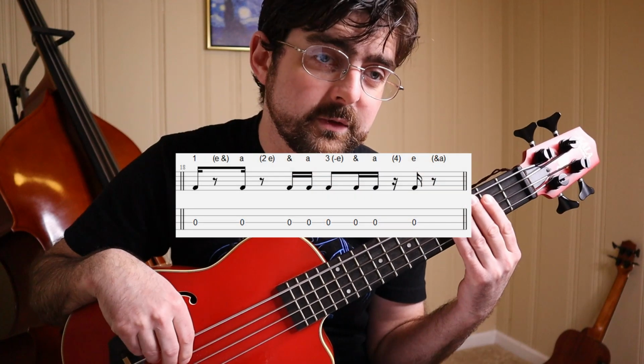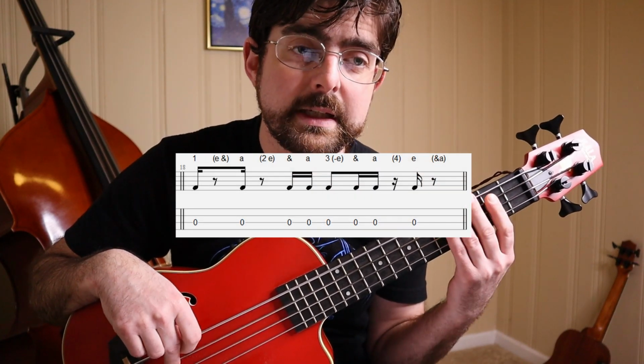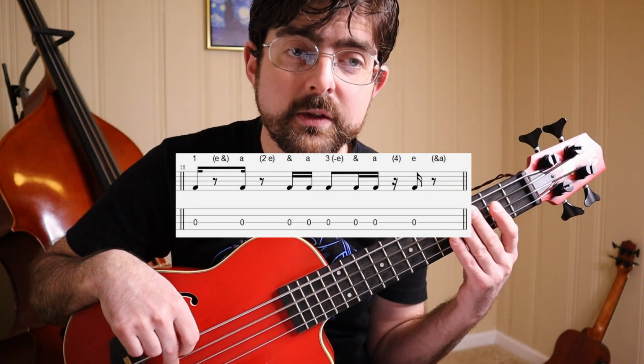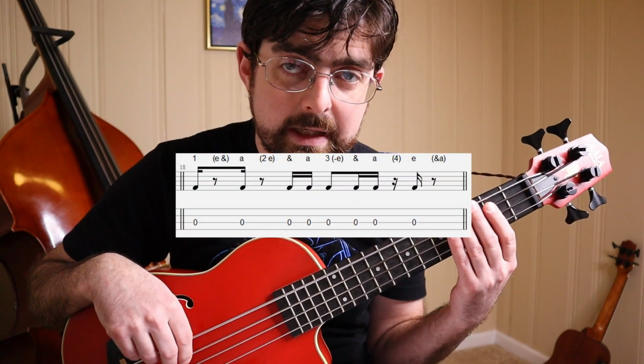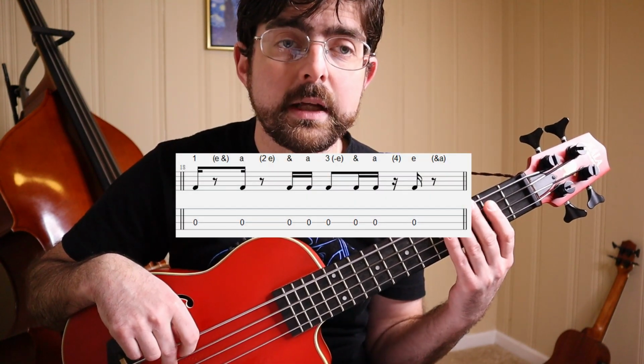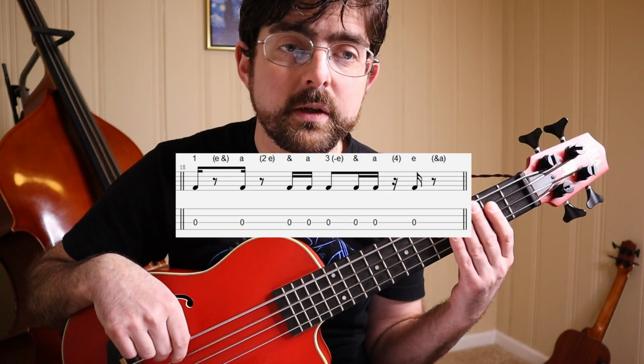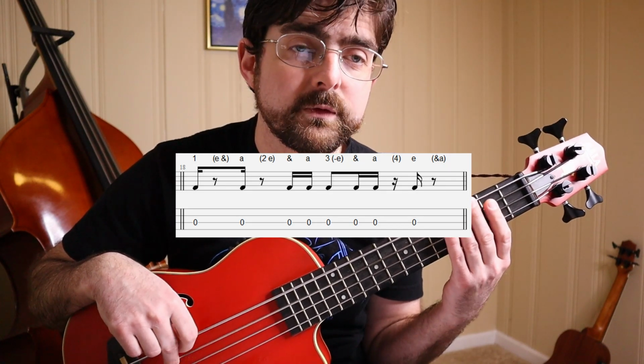3E and 4E and 1E and 2E and 3E and 4E and. Let's play it together, a little bit slower. All right, let's move on to the third exercise in this section.